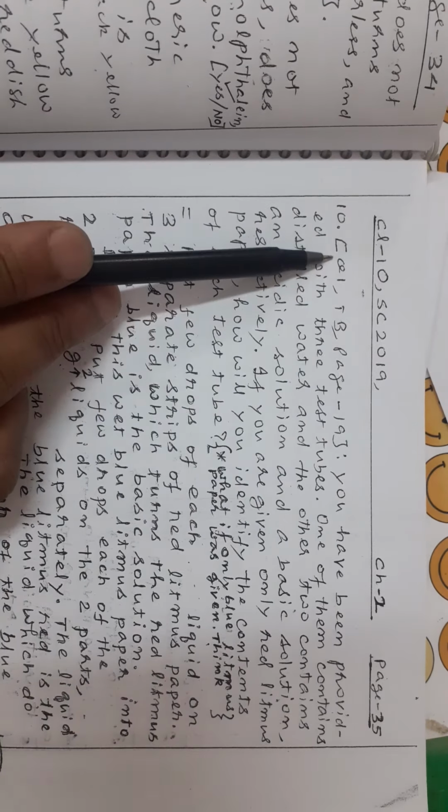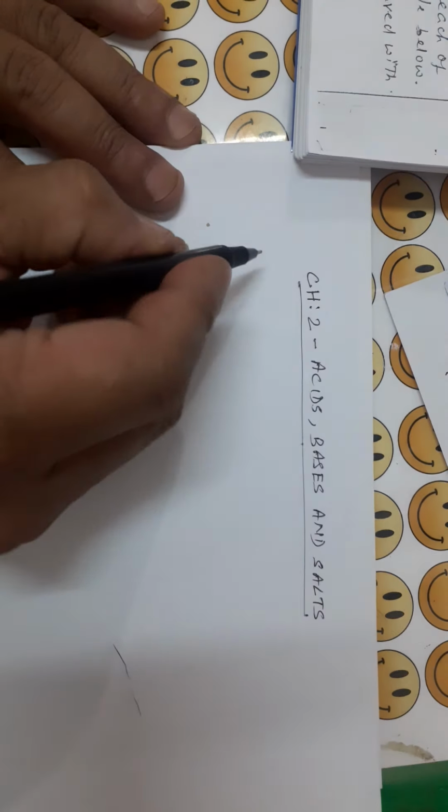So if you're given only red litmus paper, red will turn blue in the basic one, but it will remain red in the others. But how will we test the neutral? So the problem is there, because you are given only one type of paper, red litmus. How will you identify which one is acid, which one is base, which one is neutral? Very simple. You can write this one down in your notebook. Okay, question number 10, write down. This is the first question you're writing in your tuition copy.